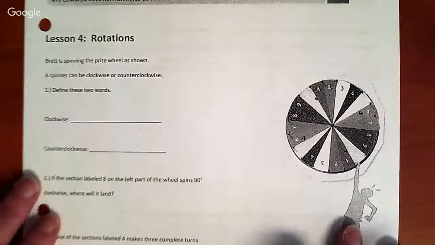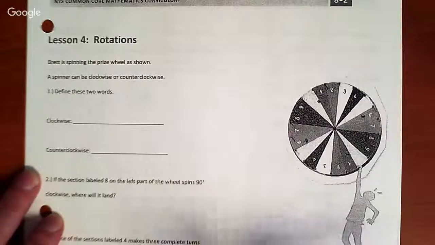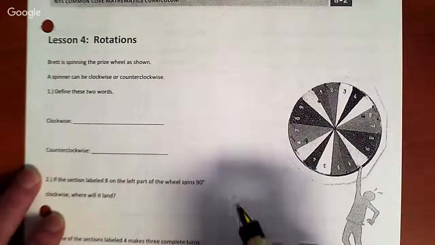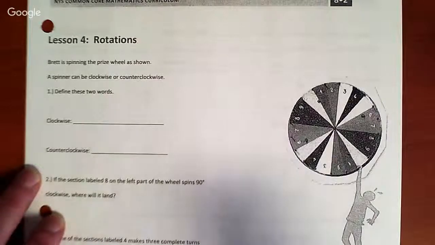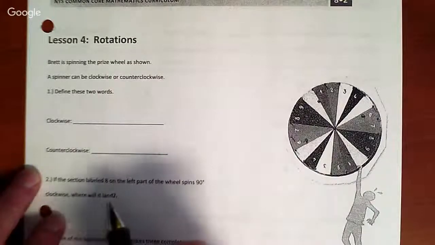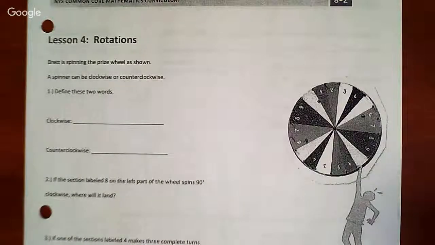Lesson 4 on rotations. Brett is spinning the prize wheel shown over here. A spinner can be clockwise or counterclockwise. Defining these two words, we have clockwise, and clockwise is to the right.